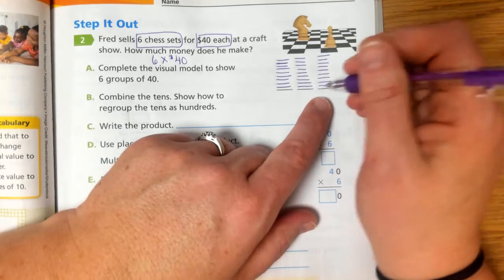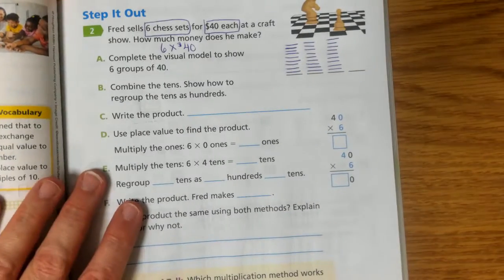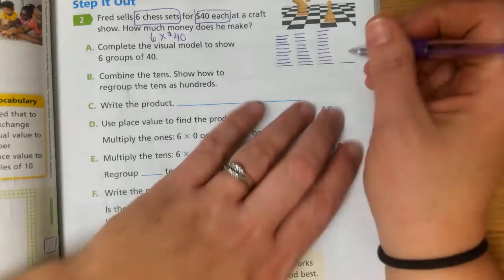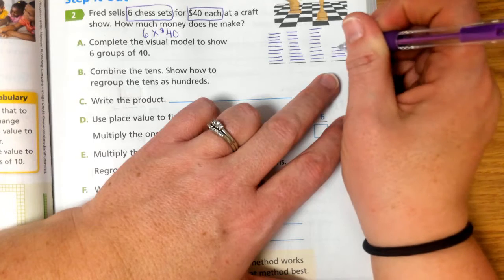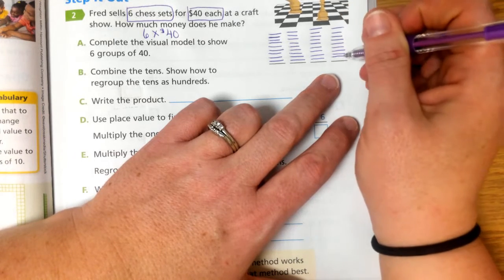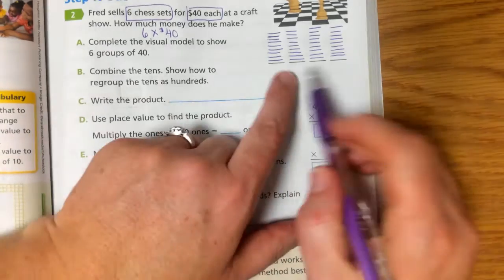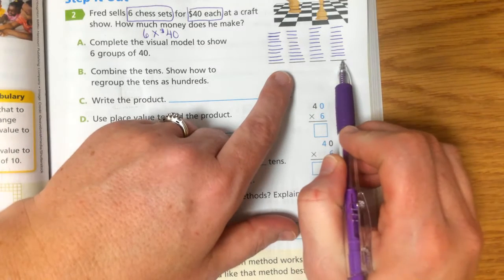So we're using just lines instead of, it's the same thing as this. We've got 1, 2, 3, 4, 5, 6, 7, 8, 9, 10. And that's only 40, right? 10, 20, 30, 40.